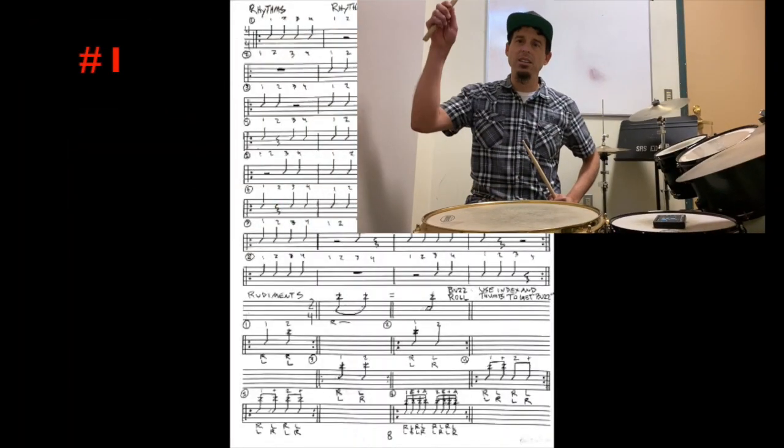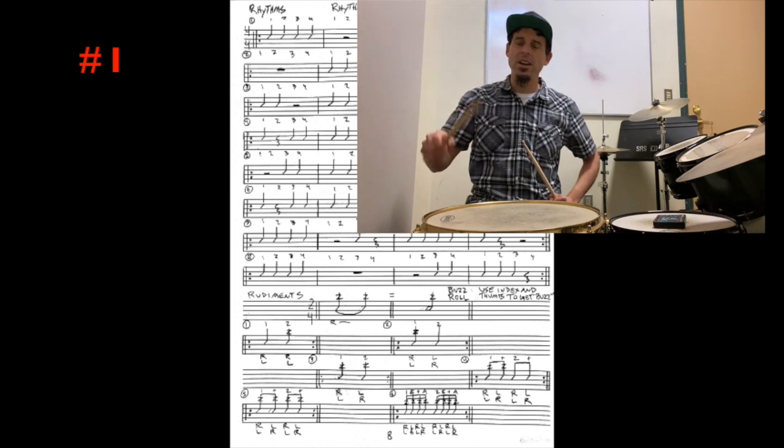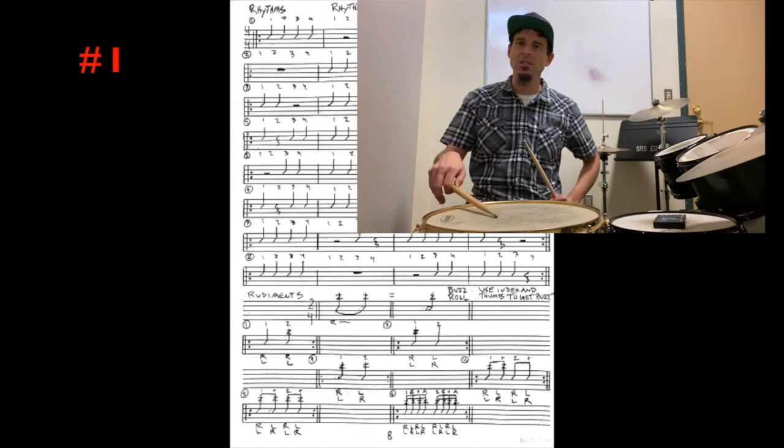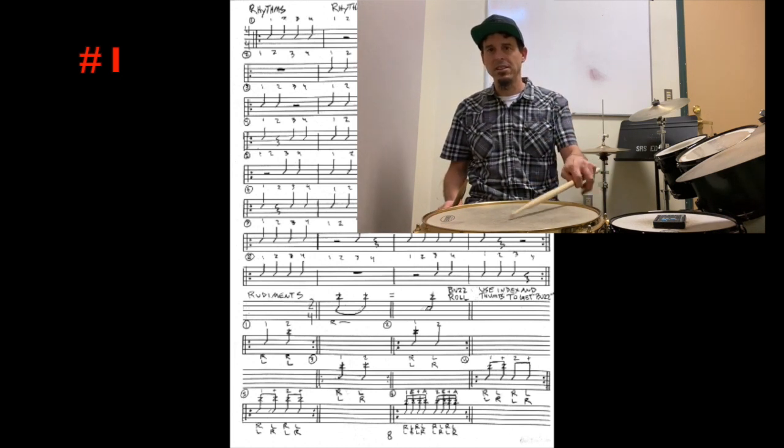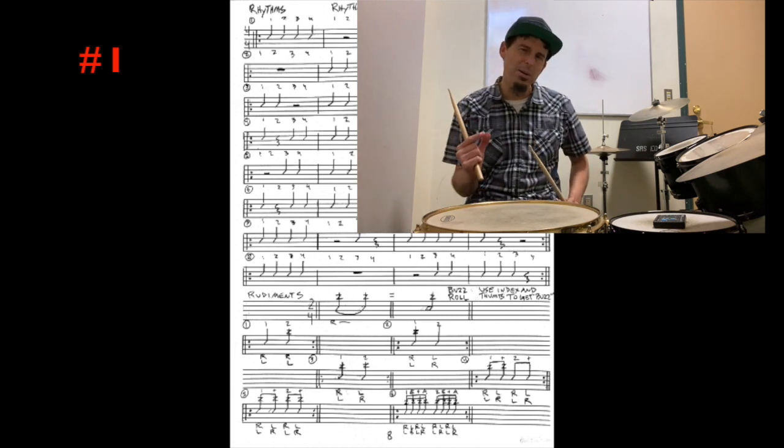Okay, now for number 1, I'm going to just hit a normal right quarter note, 1, and then I'm going to buzz. So it would be like this. 1, 2, 1. I'll do a couple more. Okay, now here's with my left. Normal, buzz. Okay, so as long as you're getting a little buzz sound in there, that's okay.